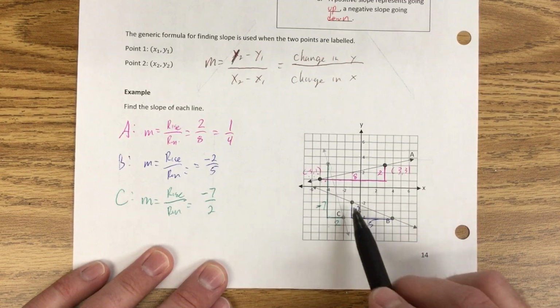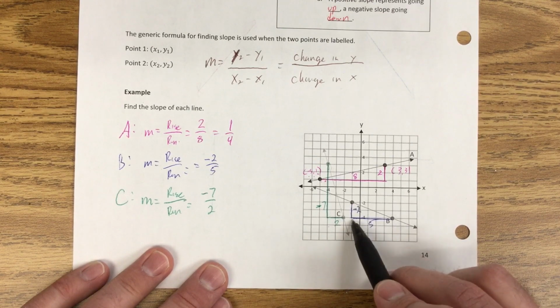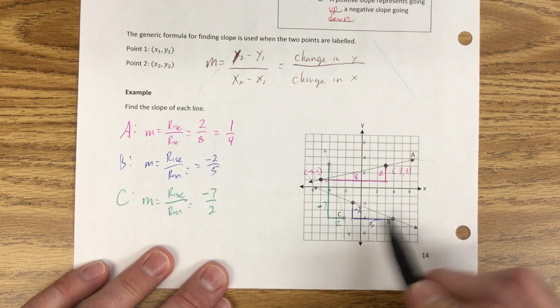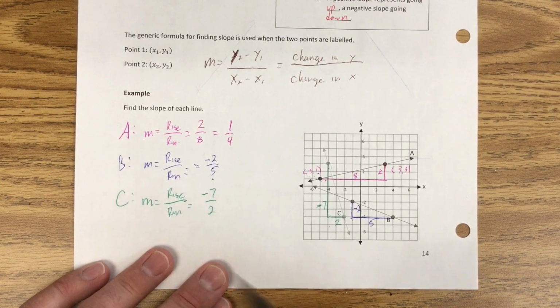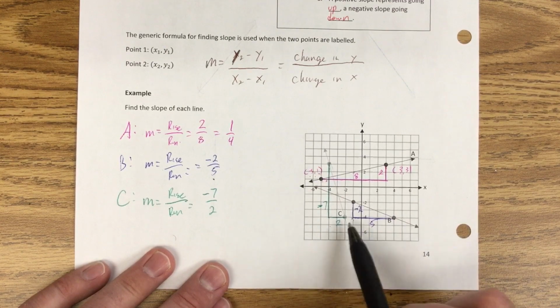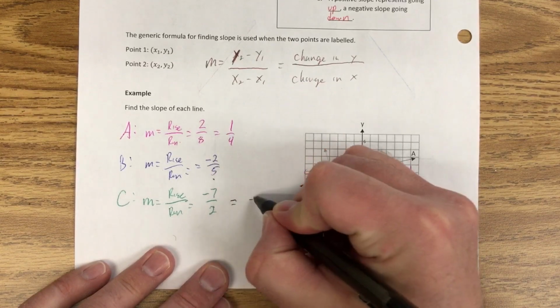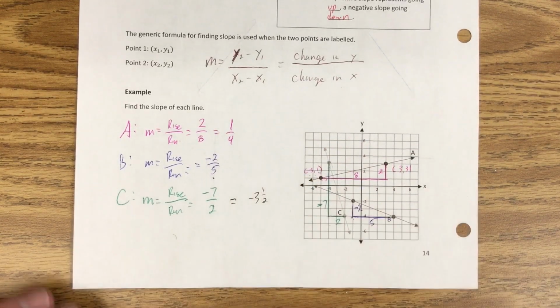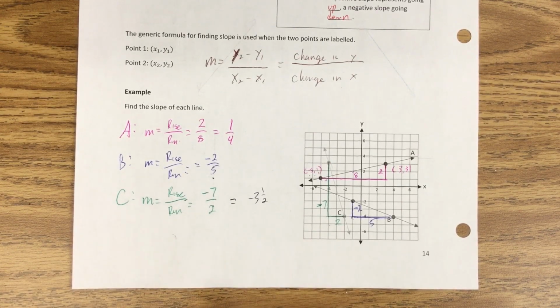This next line here, for B, we're going down. From here to here, it's going down 2, so I give it a -2, +5. The run is always positive, so it's -2/5. So we have a slope of -2/5. Leave it just like that. It's already simplified. And the final one here, C, we have this triangle right here. It's going down 7/2, so it's a -7/2. We'll leave it exactly like that. You could technically put it into a mixed number if you really wanted to, but I would recommend just leaving it as an improper fraction. It's a little bit easier to see later on when we start using them.